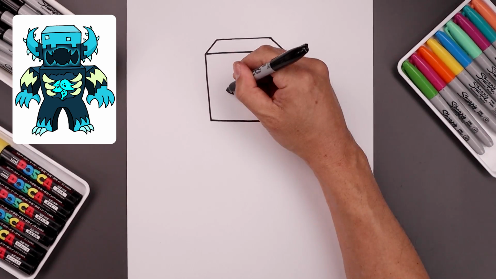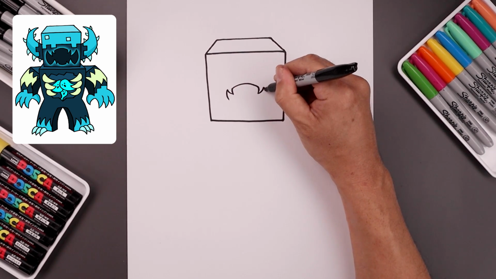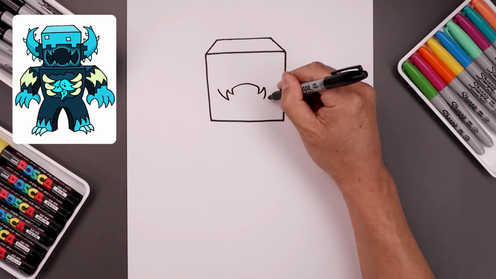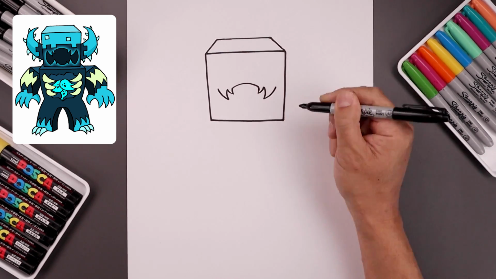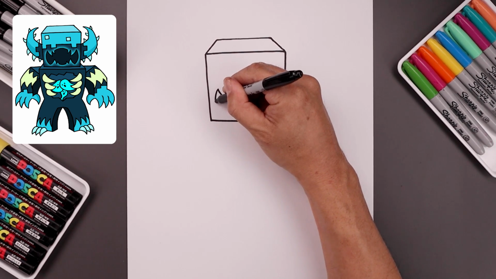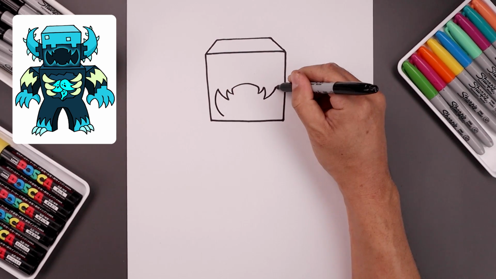Let's add a slightly larger fang. Come down and in towards the bottom, and we'll go out and then up towards the corners of the mouth. Let's work our way down towards the bottom, rounding out the side, and then pulling that in towards the bottom of the mouth.